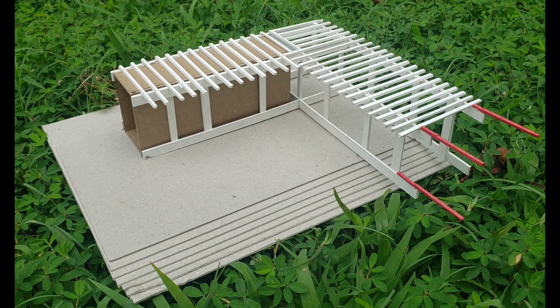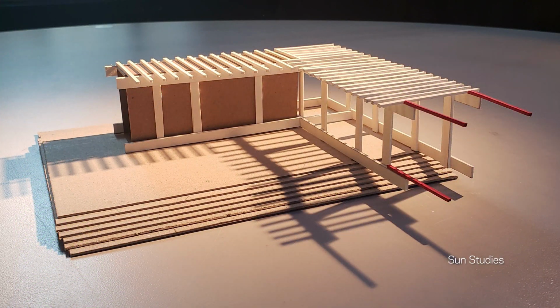The last element that I want to touch on of this model is these red extensions that I've made. They're definitely not a part of the original house, but they're just a part of this model. They help you see the visual aspect that this house is trying to represent.